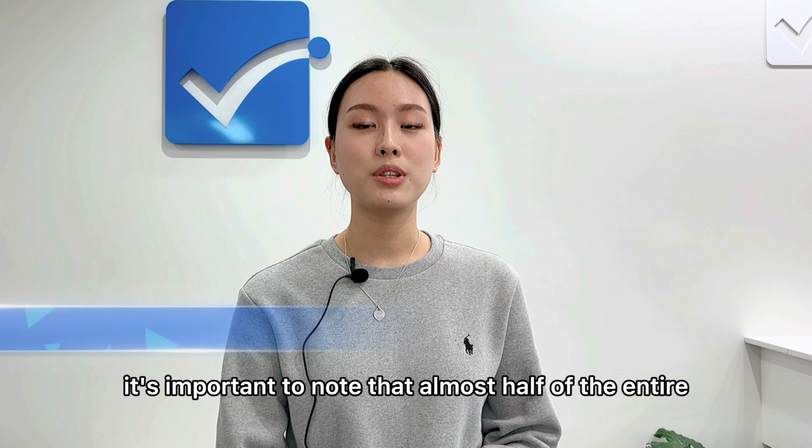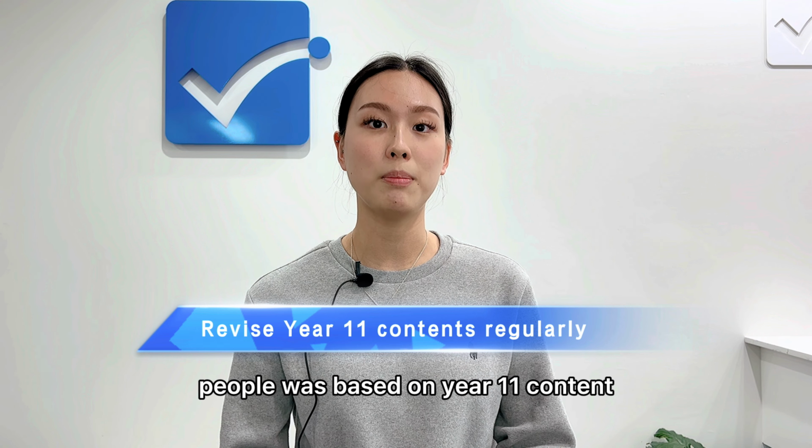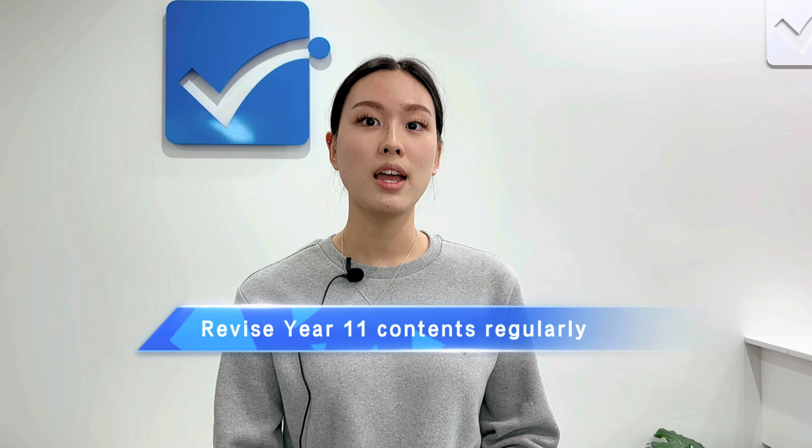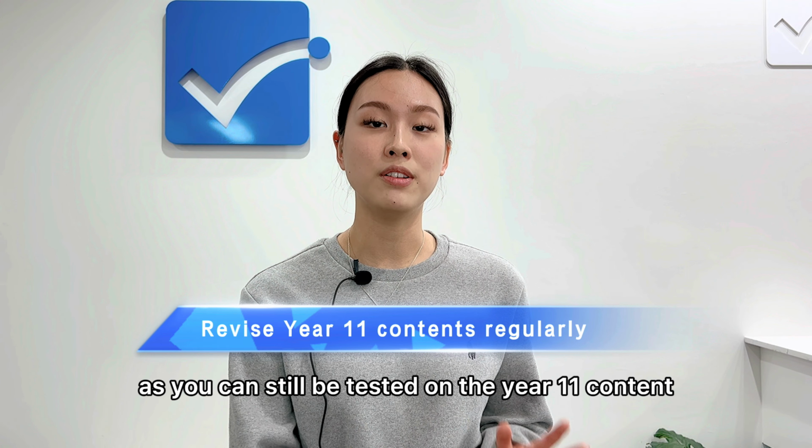So here it's important to note that almost half of the entire paper was based on Year 11 content. So it's important that you frequently revise, as you can still be tested on the Year 11 content, and it's often difficult to remember what you learned a year ago.